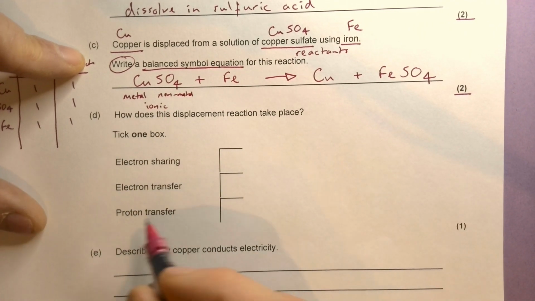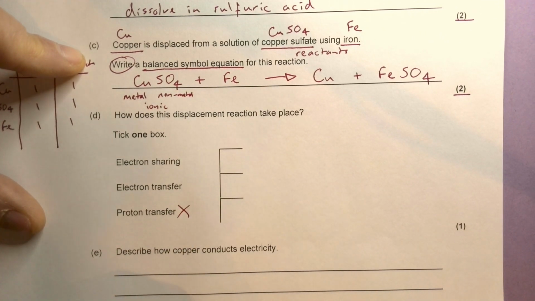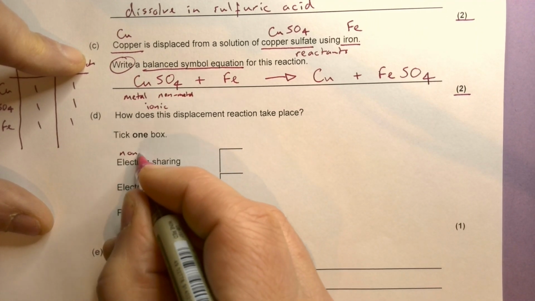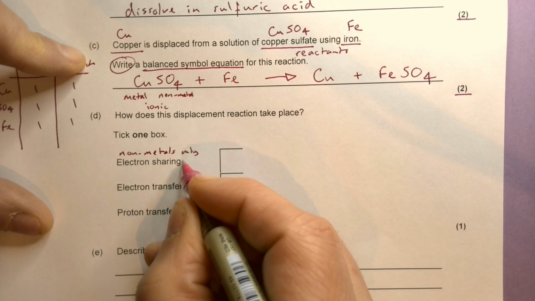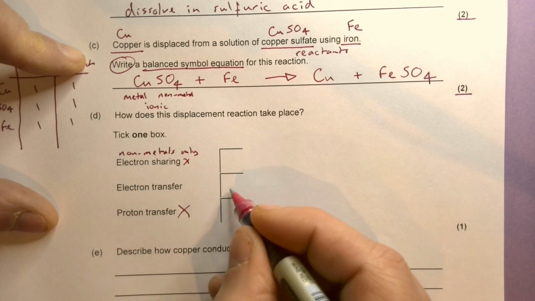Ionic compounds, certainly not proton transfers. We don't get proton transfer. Reactions are all about electrons. Electron sharing would be non-metals only. That's covalent. So we know it's not that. Ionic is metal plus non-metal, electron transfer. So it's that one.